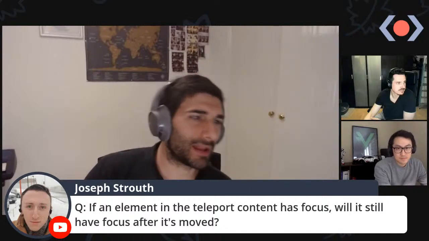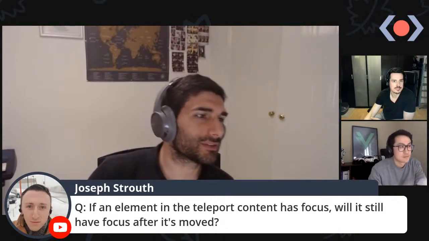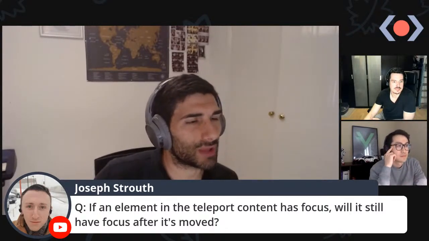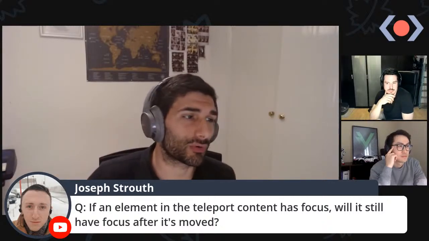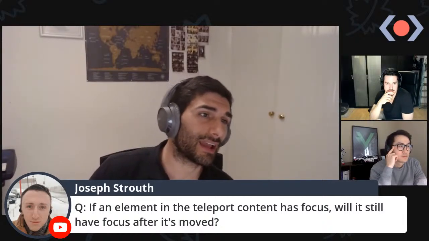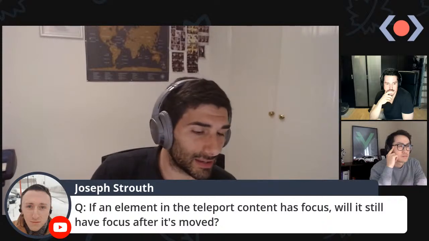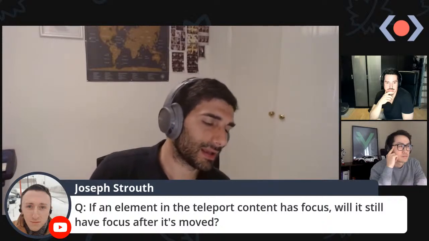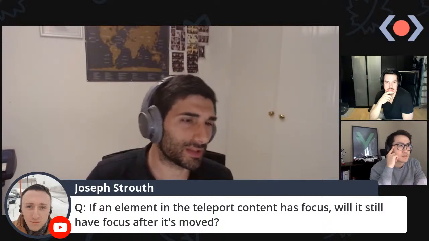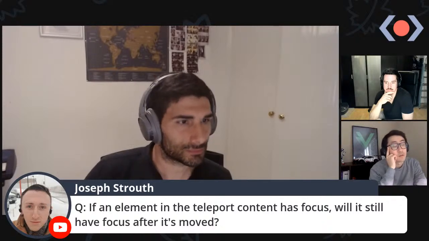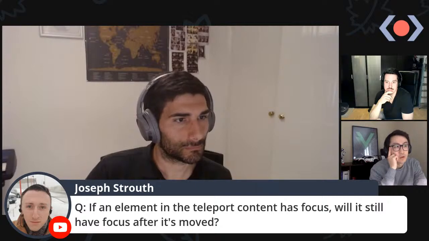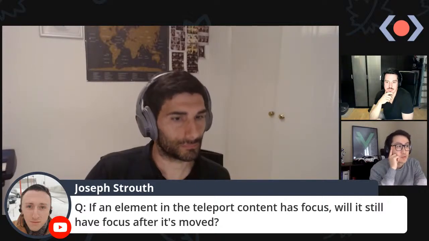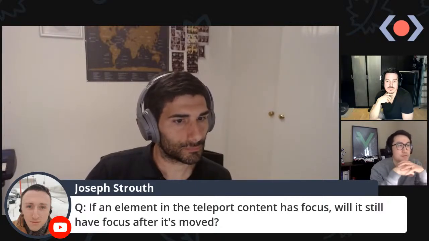Question about the teleport. This is about accessibility. So do you know, guys, what happens to the focus of the teleport? So if the teleport gets moved, does the focus still stay there? And has anyone encountered or have you done any accessibility definition? That's an interesting question. Honestly, I haven't tested it, because the content is just removed like normal content. So it should behave like any normal removed content.